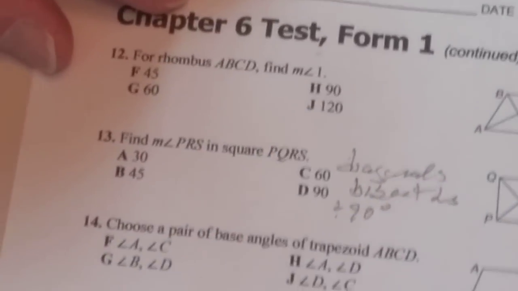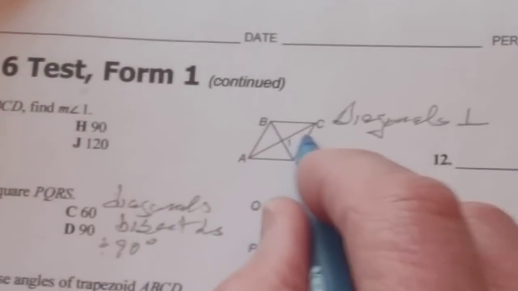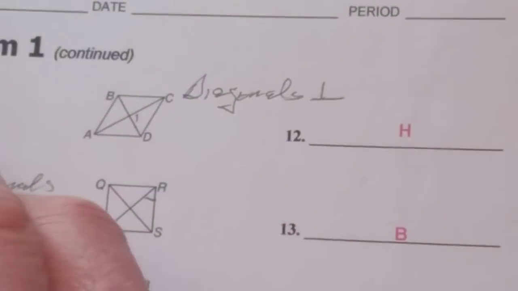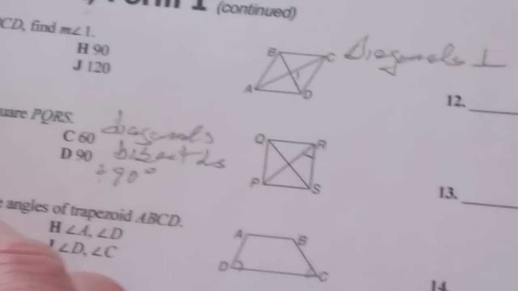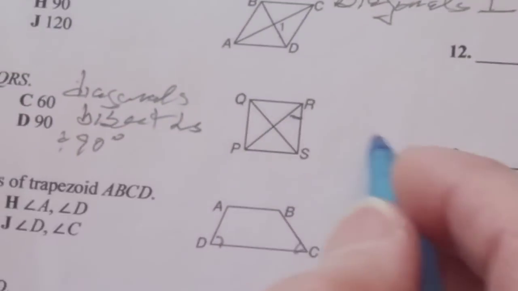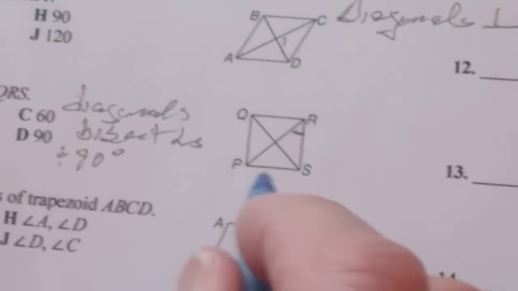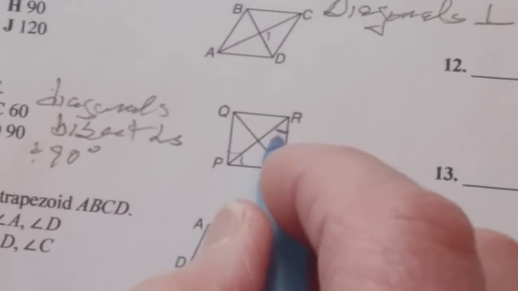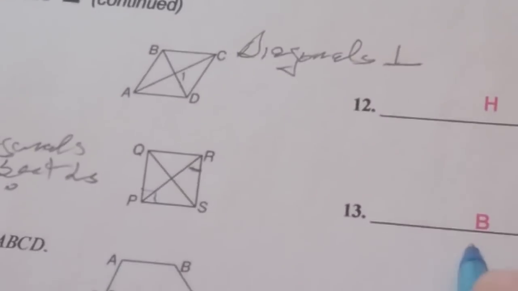Second page, we find the rhombus here, find the angle 1. We know that the diagonals of a rhombus are perpendicular. So that's easy. Perpendicular angles are 90 degrees. Next, find this angle right here of a square. We know that the square is going to have all right angles, right? And because the square is a rhombus, the diagonals bisect the angles, so it's got to be 45.